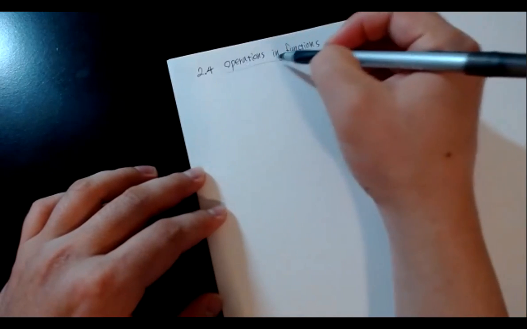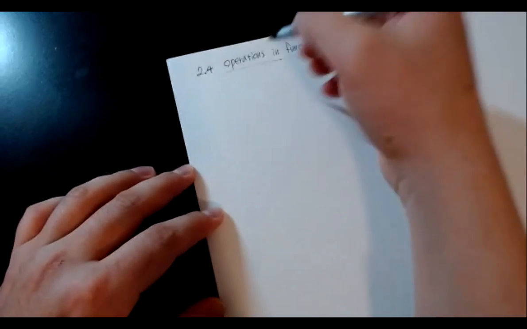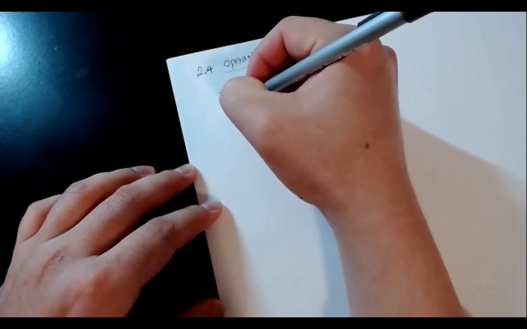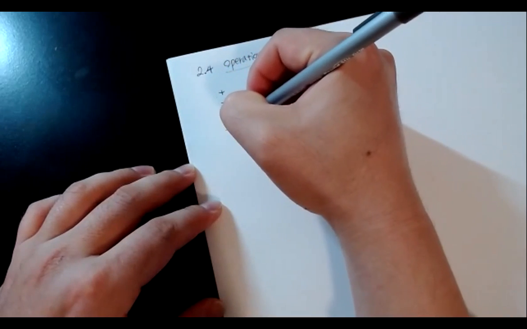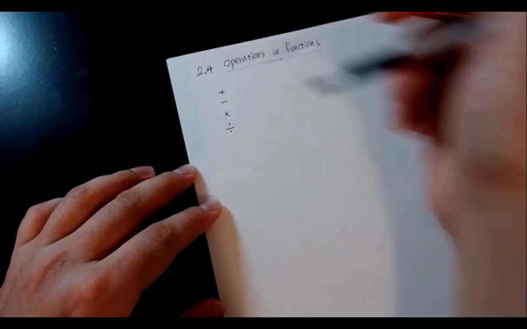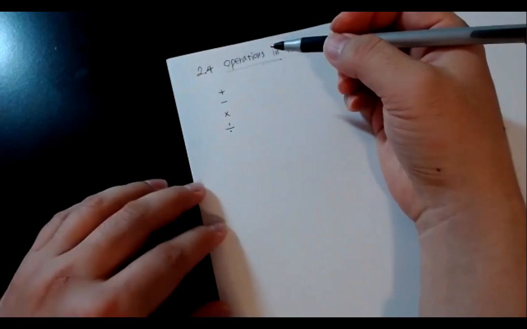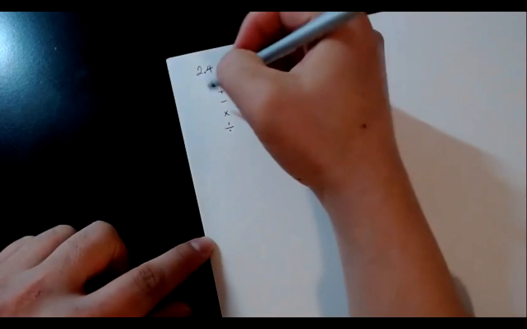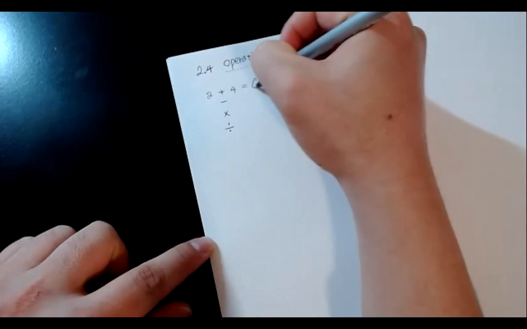So what do you mean operations? Operation means the plus, minus, multiplication, and division. These are called the four basic operations or operators. Normally we definitely use these four operators between numbers, right? So for example, 2 plus 4, this is 6, right?